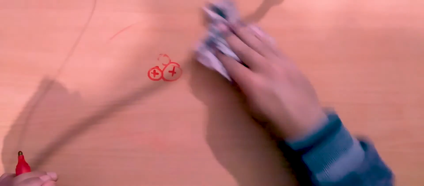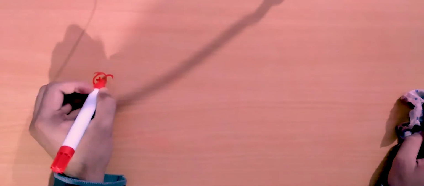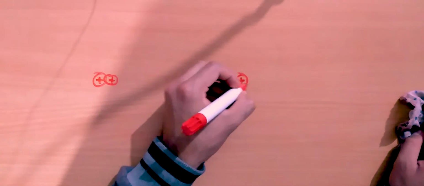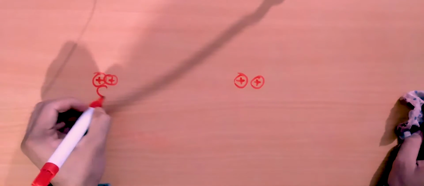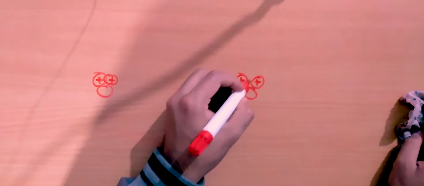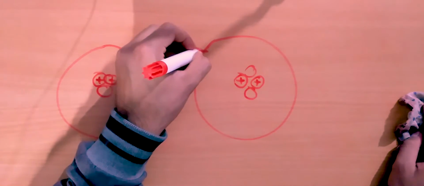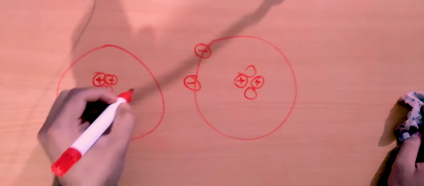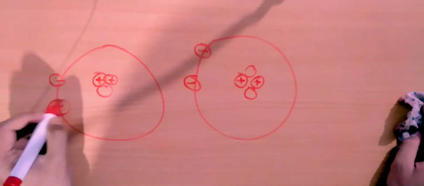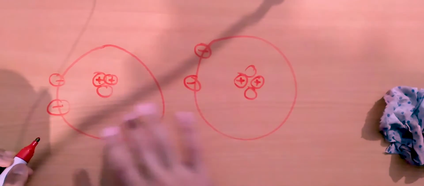So now if I have, let's say, 2 atoms, both have 2 protons, but this one has only 1 neutron, this one has 2 neutrons, and let's just put in the electrons there. Let's say this has first electron, second electron, and this has first electron, second electron. How are these 2 different?